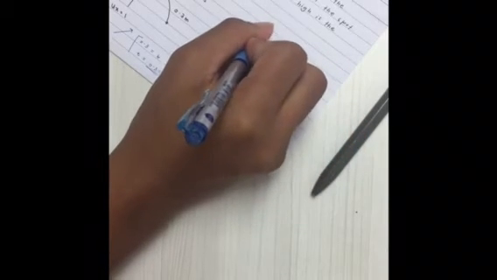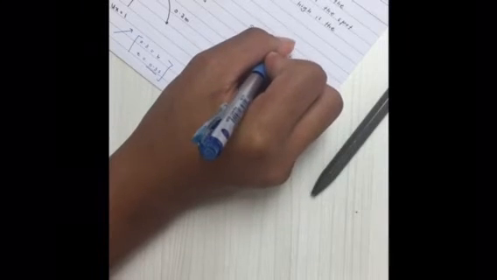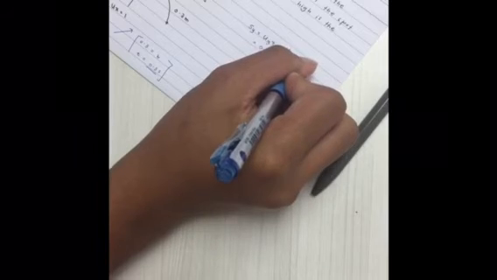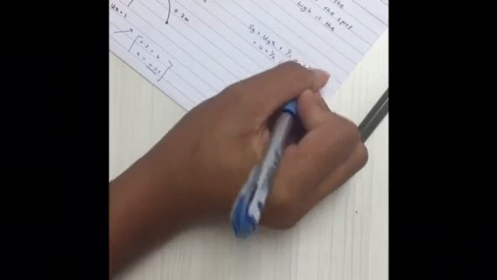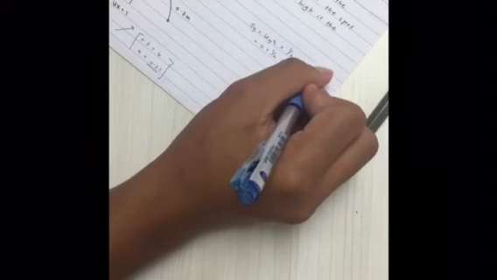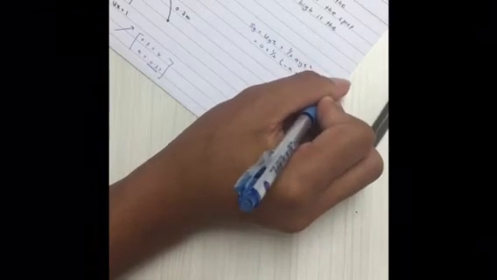So we transfer the information: 0 plus 1/2 times negative 9.81, this is the constant value, times 0.3 squared.